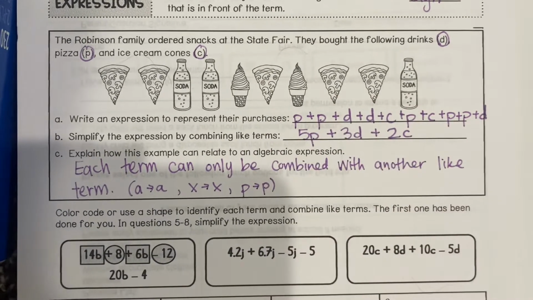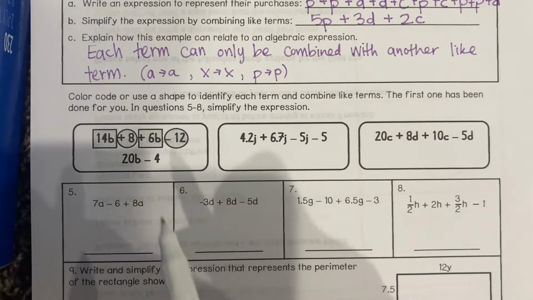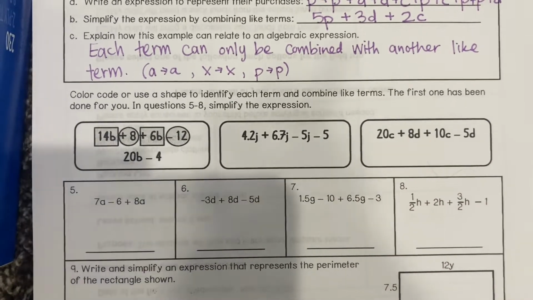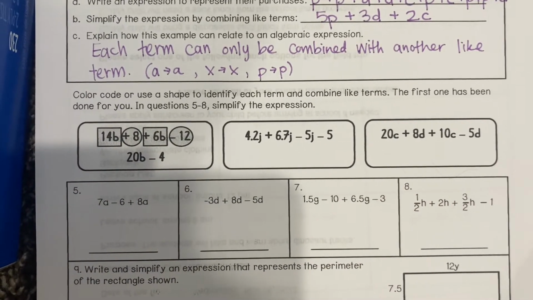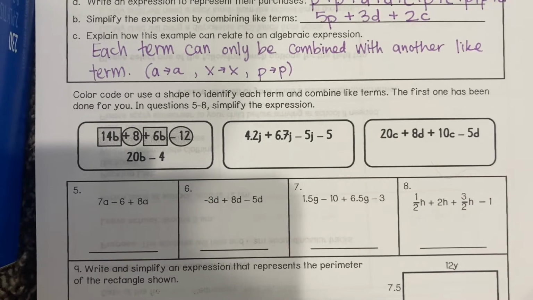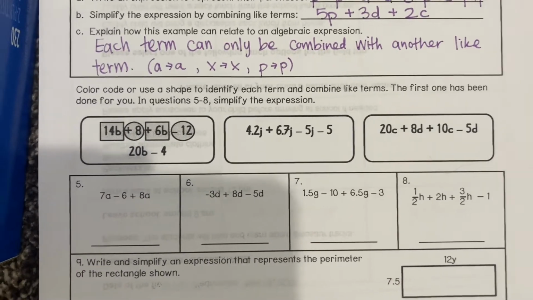Okay. So one thing that helps people is to color code. So you can either color code or use shape to identify each term and combine the like terms. So if you would like to, I want you to go grab, let's say, 3 colored pencils. So pause the video if you're gonna go do it. Go grab 3 colored pencils.